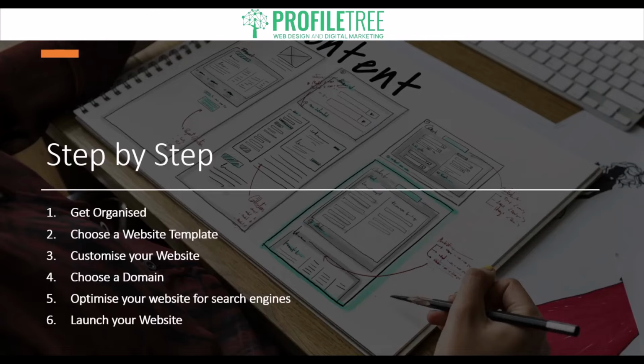Now the first step there is of course to get organized. Now getting organized means that you'll be pretty much just planning. This is your planning stage, so it involves defining the website's purpose, your target audience, the goals, and it also includes the planning site architecture, content, and functionality.